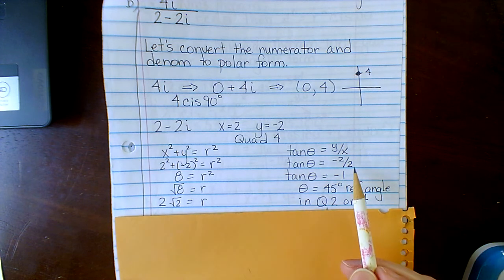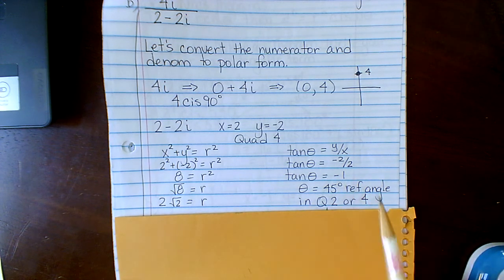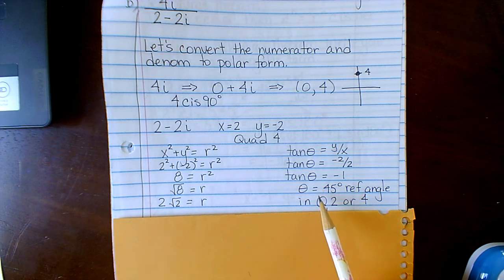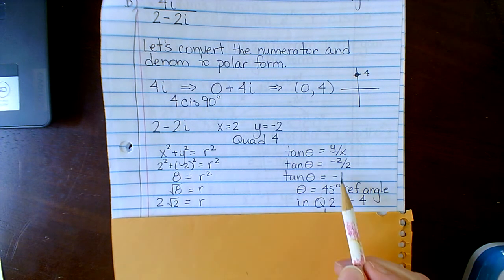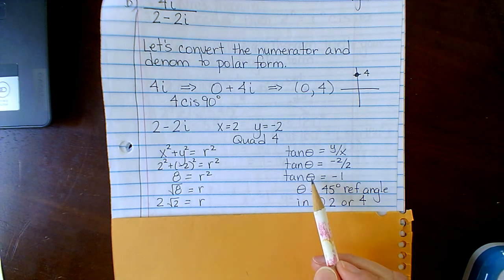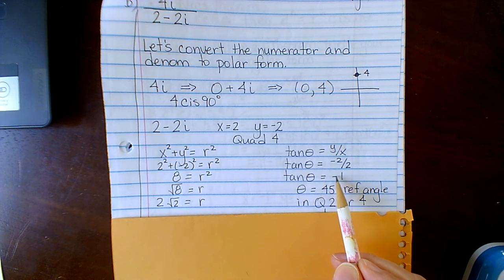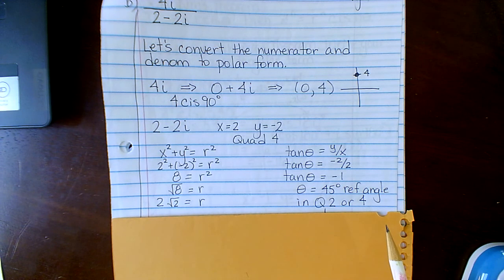The tangent is y over x. So we get tangent theta is negative 1. Taking the inverse tangent to solve for theta, we get that it's going to be a 45-degree reference angle, and it's got to be either in quadrant 2 or quadrant 4. How do I know that? Because I'm looking at this 1 right here, and I know that the tangent of what gives me 1, that's a 45-degree angle. It's going to have to be in one of the quadrants where the tangent is negative. Those two quadrants are 2 and 4.